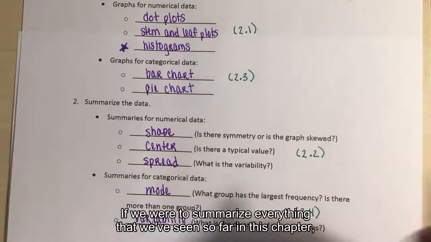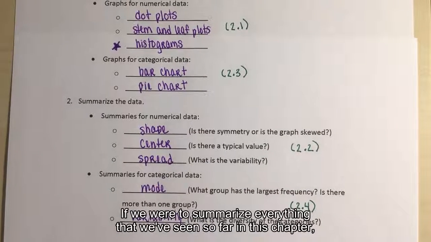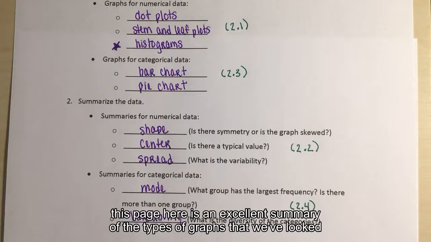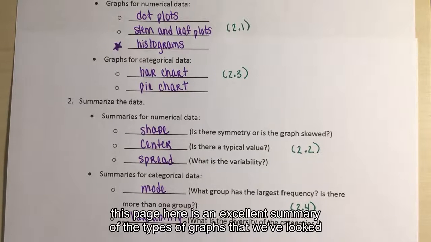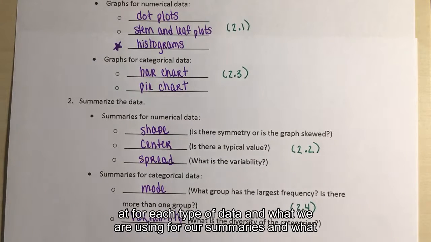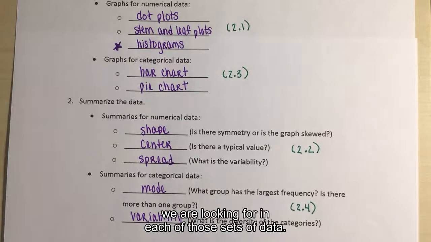So if we were to summarize everything that we've seen so far in this chapter, this page here is an excellent summary of the types of graphs that we've looked at for each type of data, and what we are using for our summaries and what we are looking for in each of those sets of data.